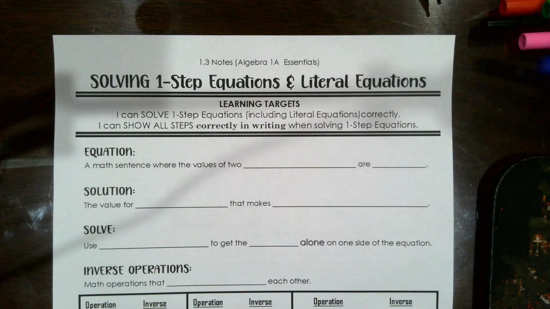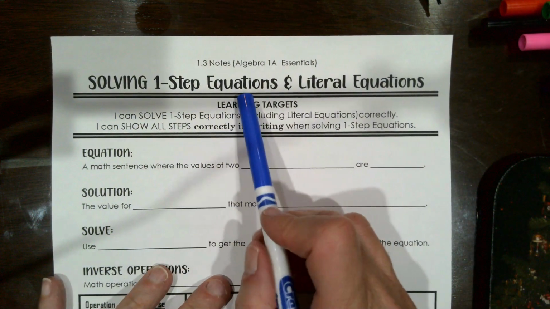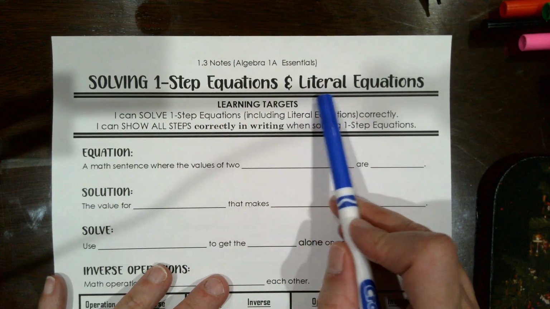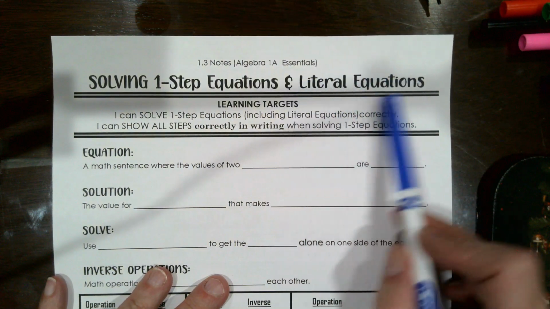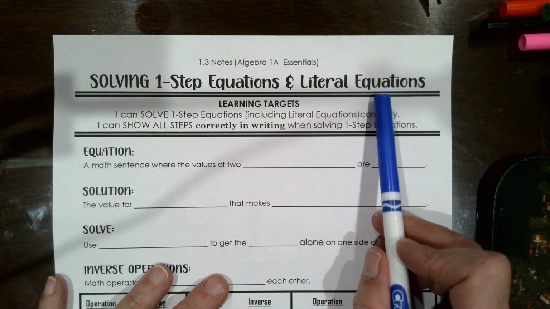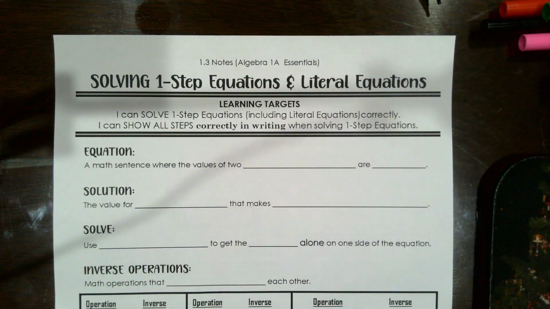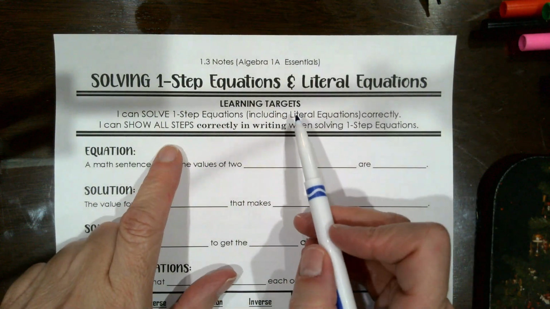Today we are going to be solving one-step equations and literal equations that take one step to solve. And I'm not sure if you know what a literal equation is, but hopefully by the end of the lesson you will feel really comfortable with that. So let's focus on those learning targets.